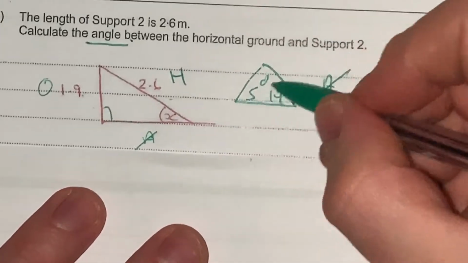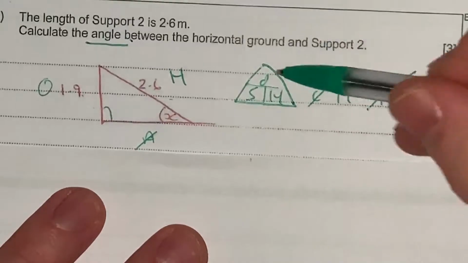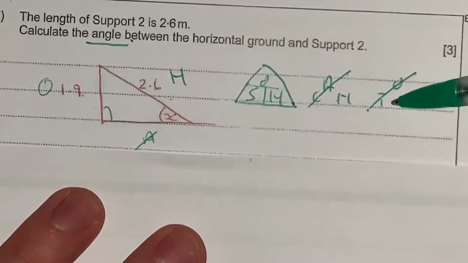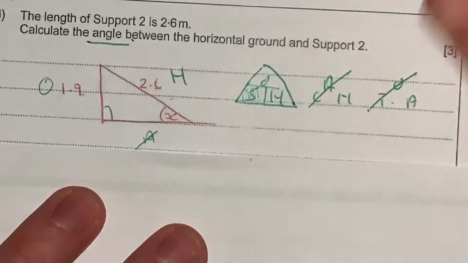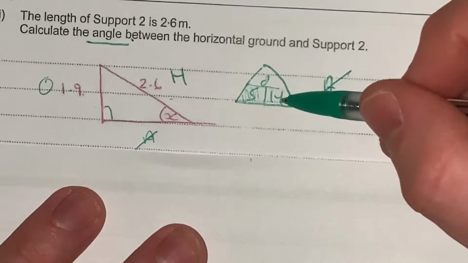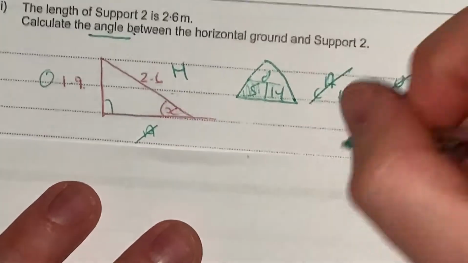So I know I'm using SO. Out of these 3, O and H I've got. S would always mean the angle, same with C, same with T here. So if I hide that or scribble it, I know I've got to do the opposite divided by the hypotenuse. The opposite is 1.9, the hypotenuse is 2.6.